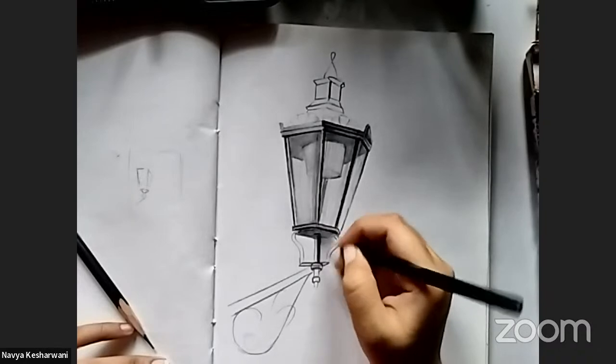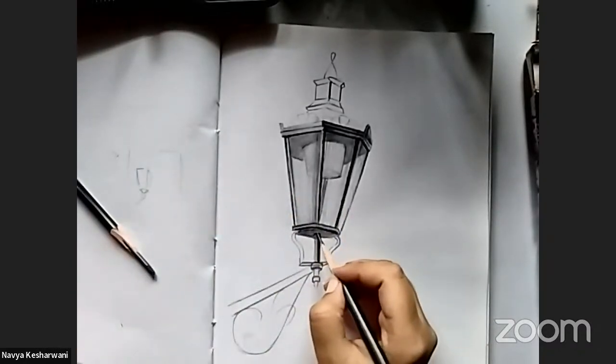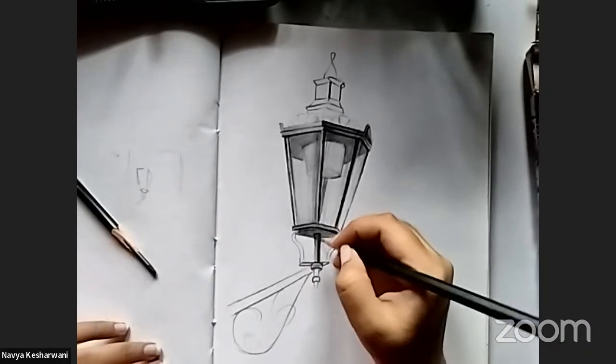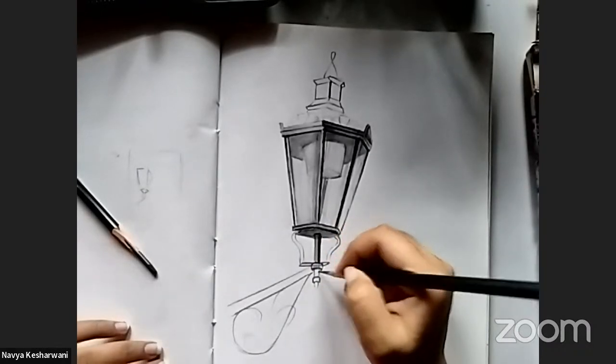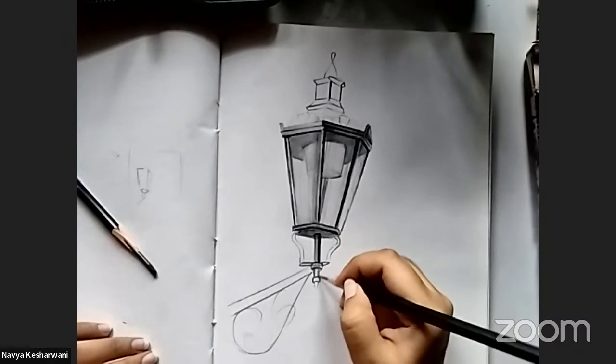This is a very dark area because there is no light over here. The light is not reaching the bottom of the lamp, of course. So we will take that into consideration when we are shading.